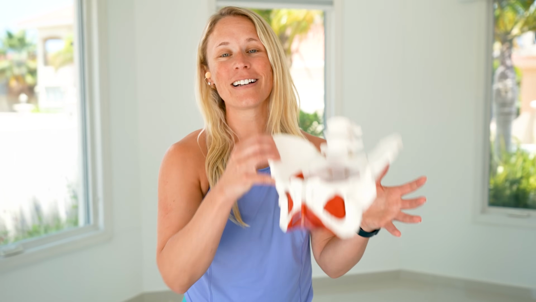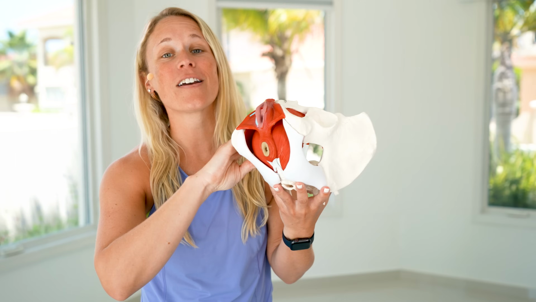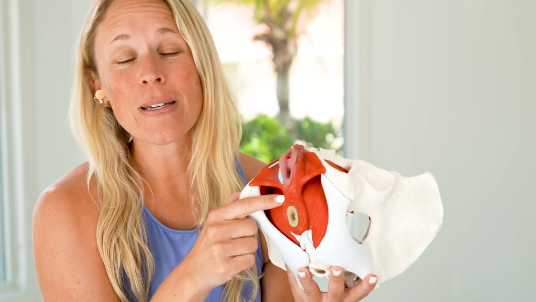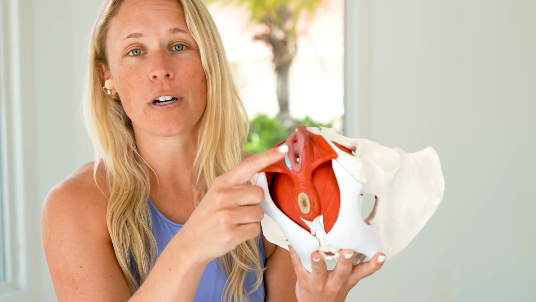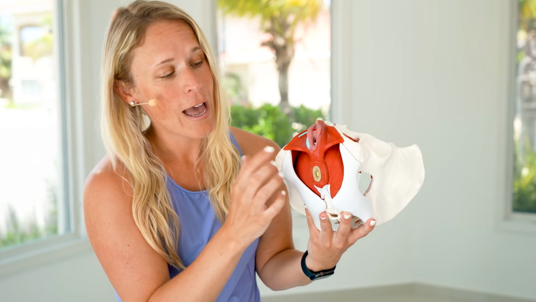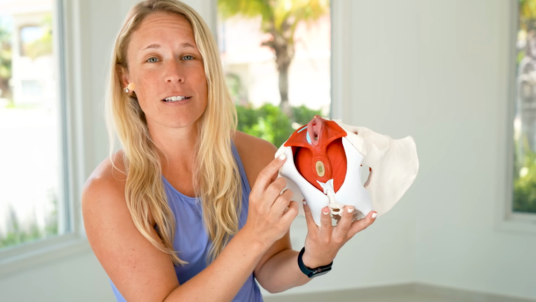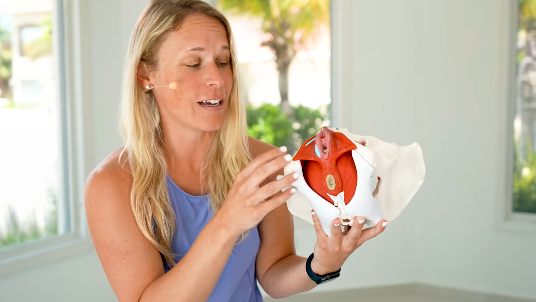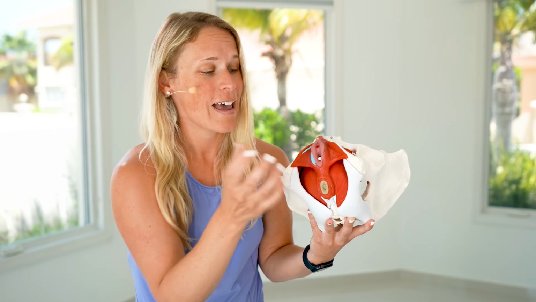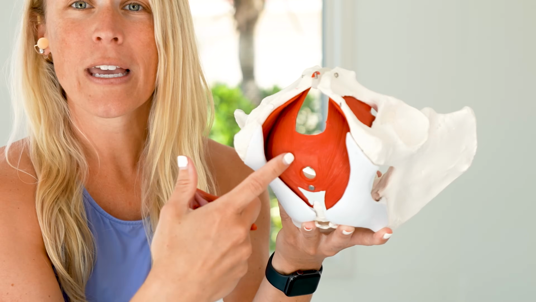Okay, so let's take a look at the anatomy of your pelvis here. Here I have a female pelvis. So your perineum is this area right here between your vagina and your anus. And for males, it's gonna be that area between your testicles and your anus. And as you can see, everything is so closely related. We have our sit bones here on either side, and lots of muscles attach into that area and can affect your pelvic floor.